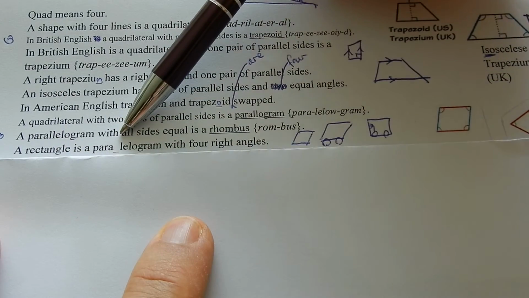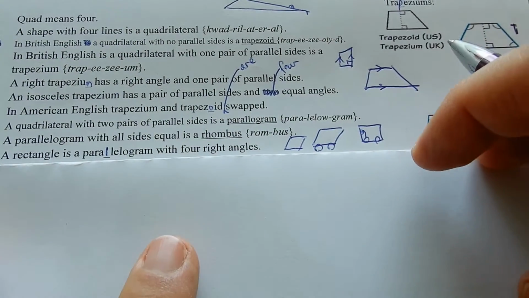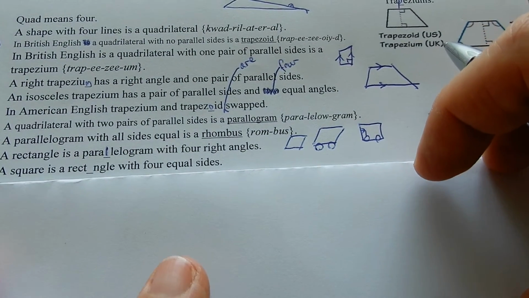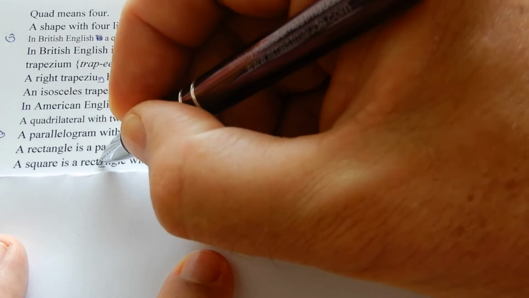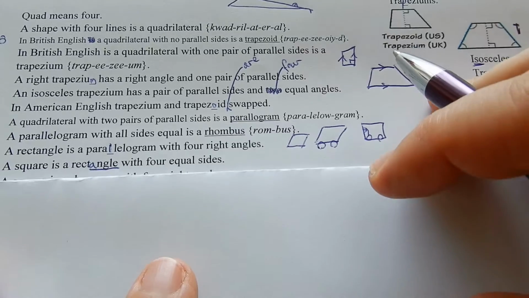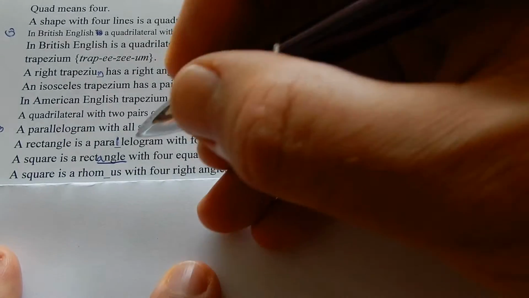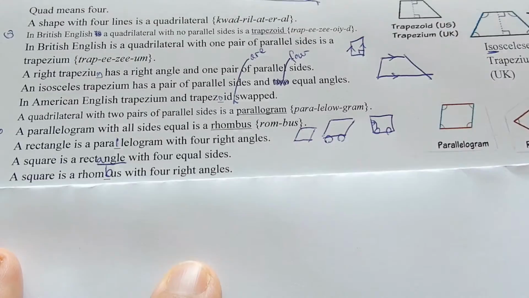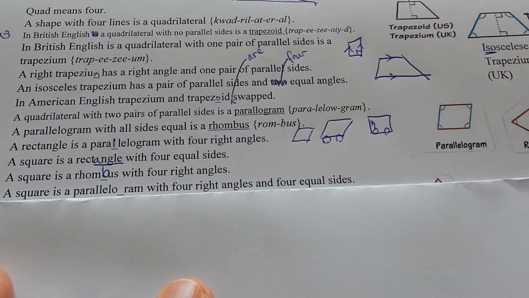A rectangle is a parallelogram with four right angles. Double L. Parallelogram. Good. Next one. A square is a rectangle with four equal angles. Rectangle. Angle. It's got the word angle in it. A square is a rhombus with four right angles. Rhombus. Because it's a bus. Yeah, squares, four right angles.